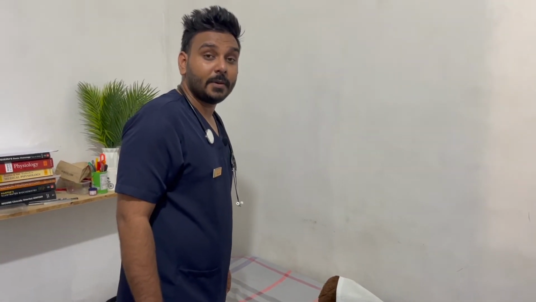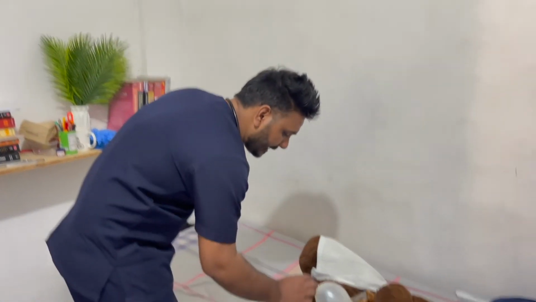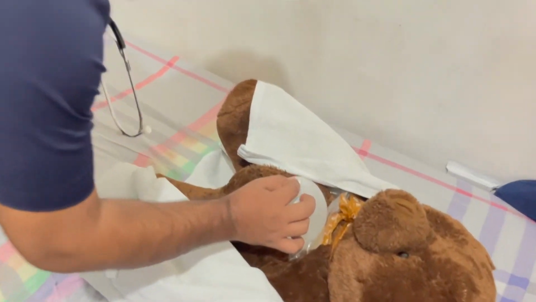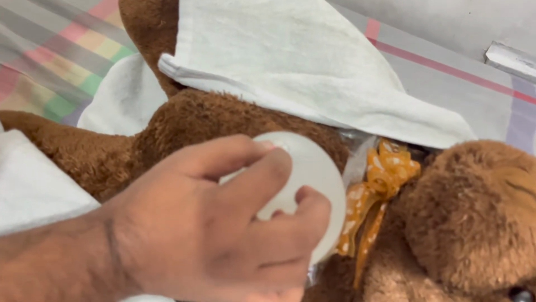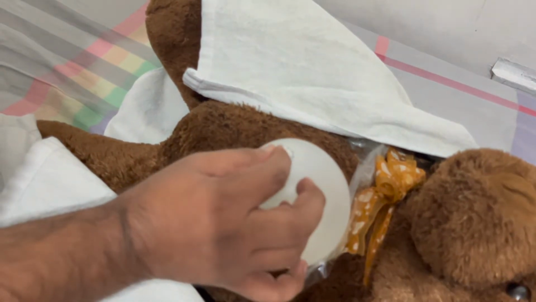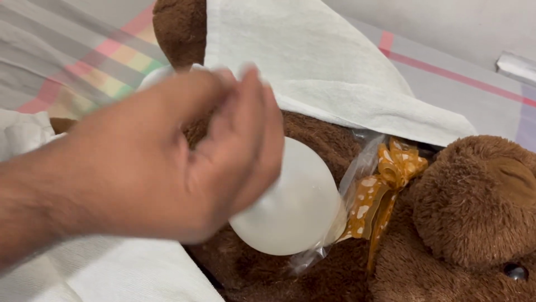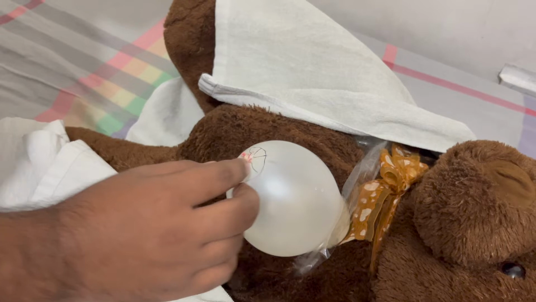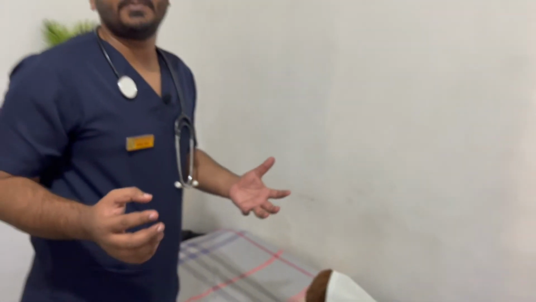Now we start our palpation with the nipple examination. We press the nipple like this and observe whether any liquid or exudate comes out of the nipple, as these are signs of a breast infection.